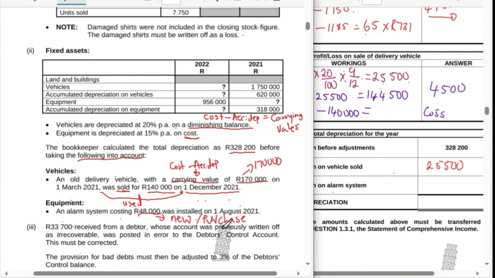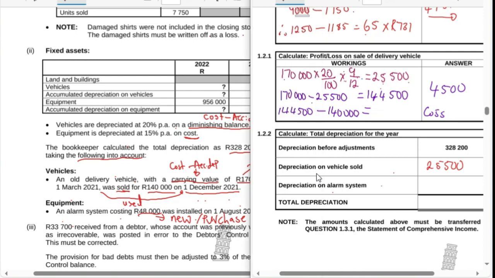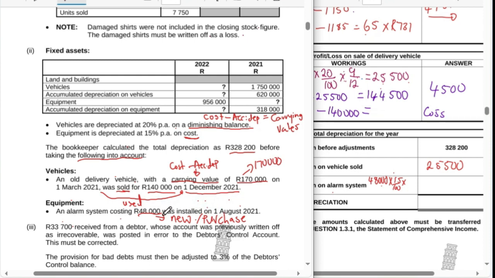And then we are going to follow our rule: equipment is depreciated at 15% per annum on cost. This is our cost, which is 48,000, multiplied by 15 over 100, and then multiplied by the months. This alarm system will be used for how many months in the business?